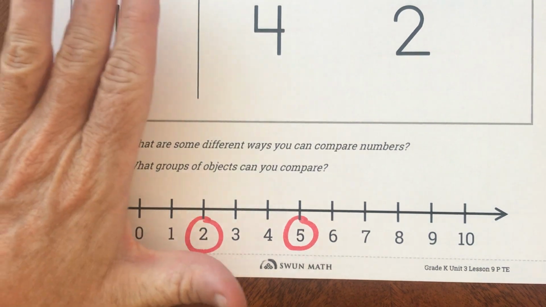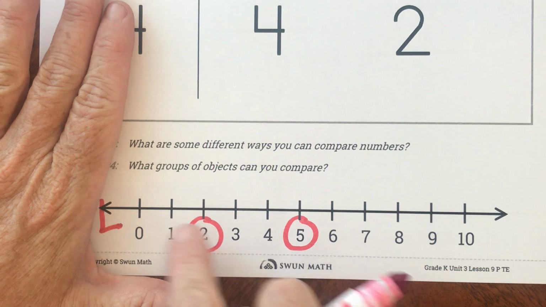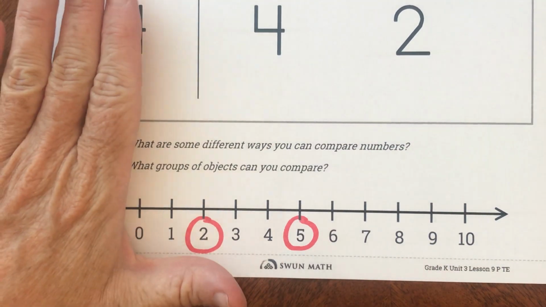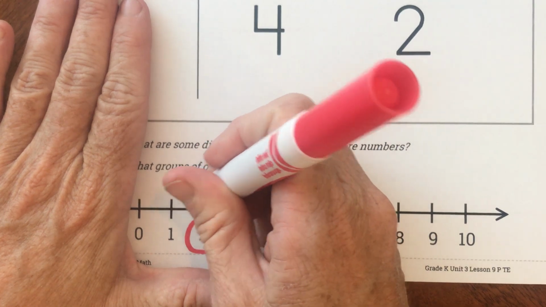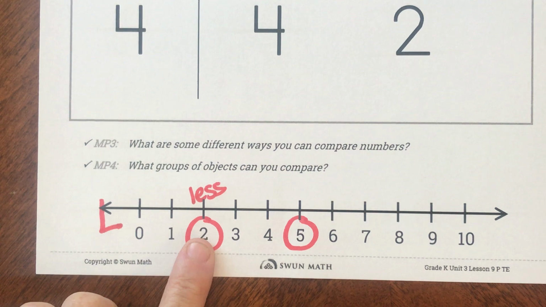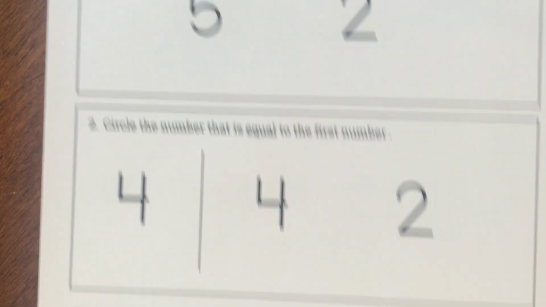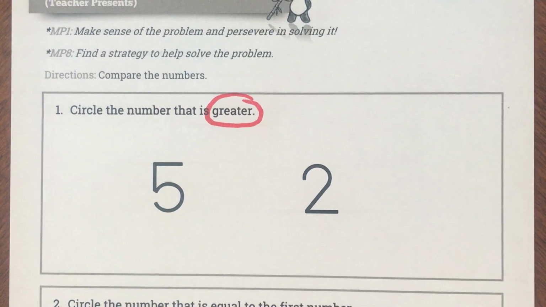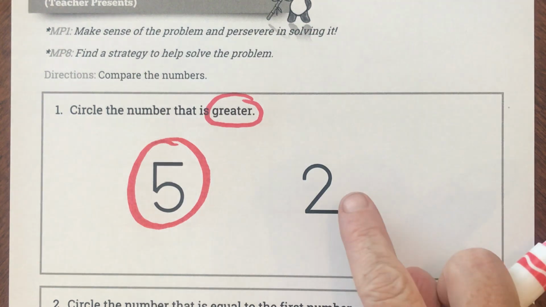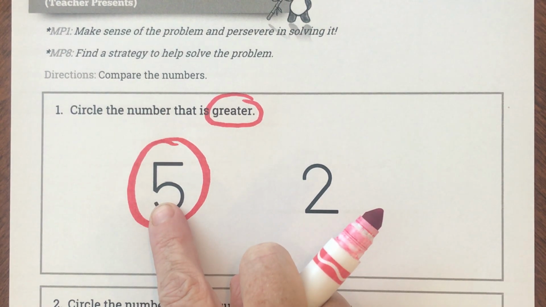I see on the left, this is my left hand, the number on the left is less. This number is less, because it is where my left hand is. So if this one is less, that means this one has to be greater. So when they tell me to circle the number that's greater, I am going to circle the 5 because the 2 is less, which means the 5 must be greater.